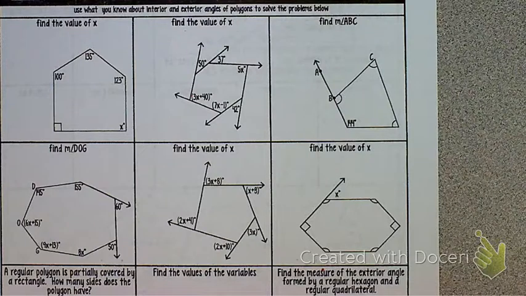Number 1. How many angles or sides does this one have? 5. It is a pentagon. What is the total sum of a pentagon? 540 degrees.